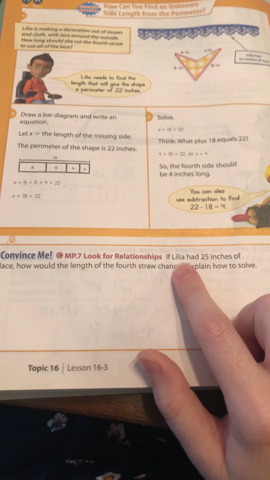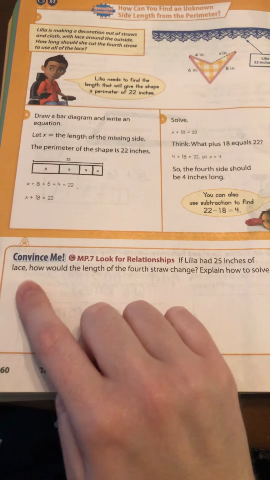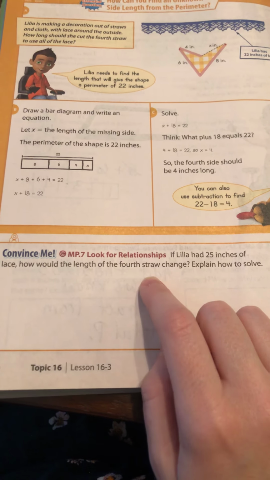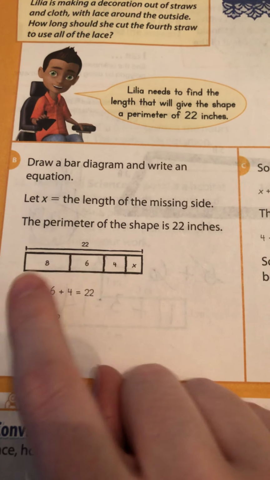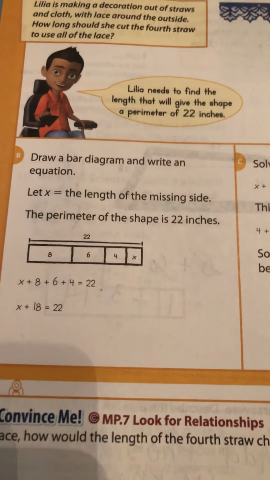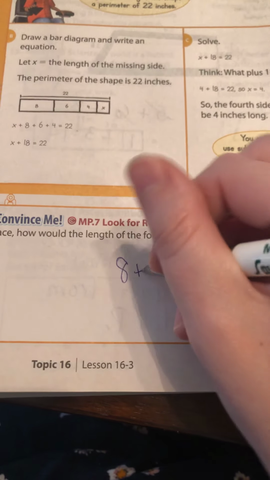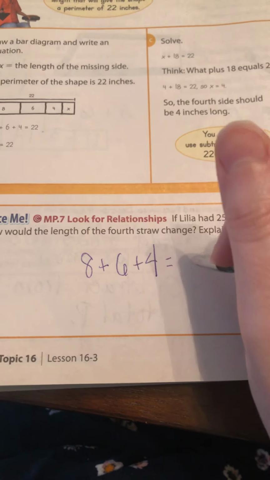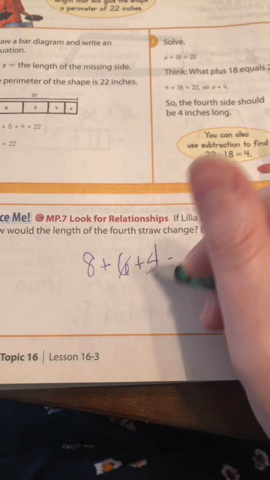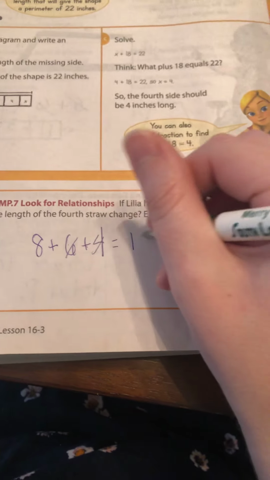It says, if Lila had 25 inches of lace, how would the length of the fourth straw change? So if this was 25, how would it change that last box? Okay, so, well, let's see. We have 8 plus 6 plus 4 equals, this is 10, plus 8 is 18.